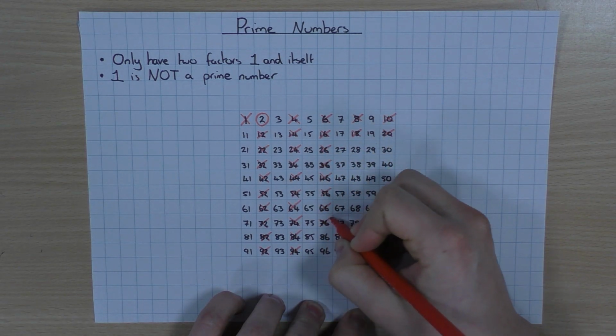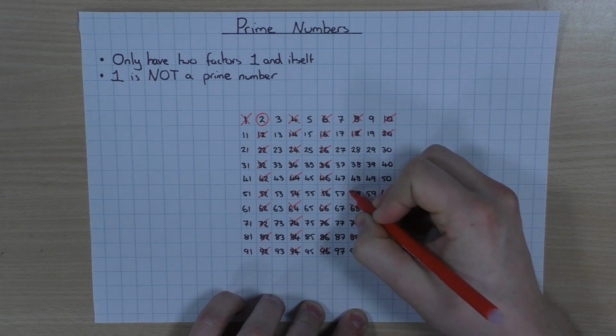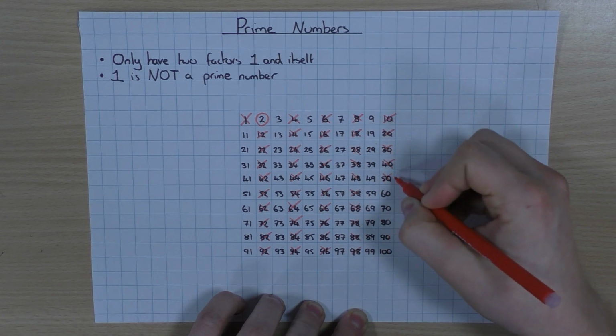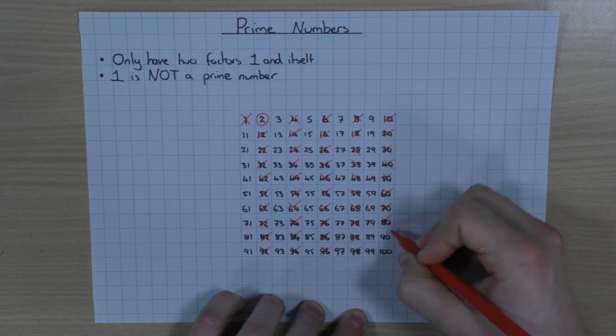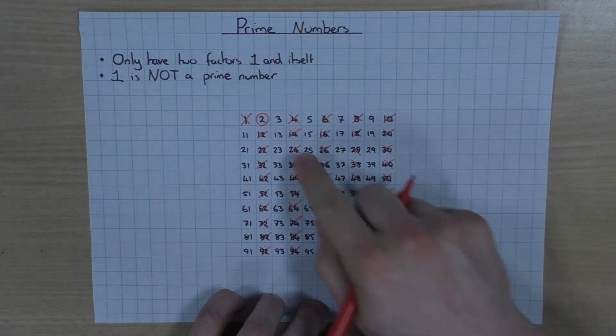Just bear with me a second, get these all done. And the last column here, all these have got 2 as a factor, so they're definitely not going to be prime. Okay, next one to have a look at is 3.